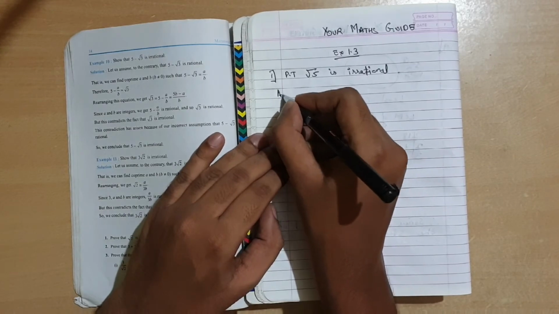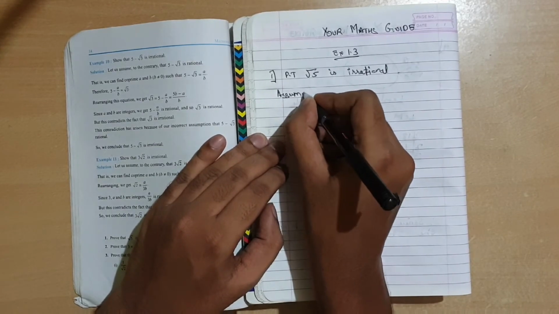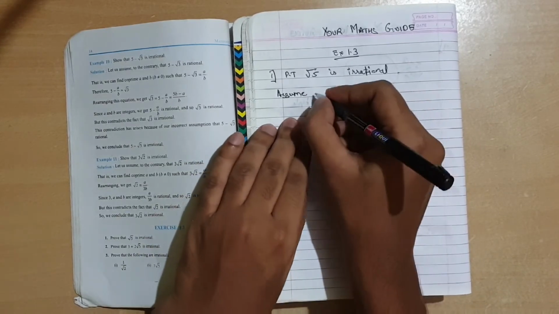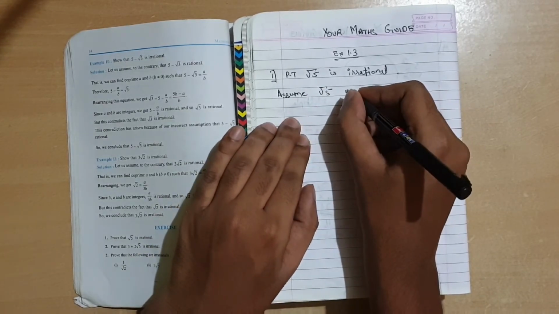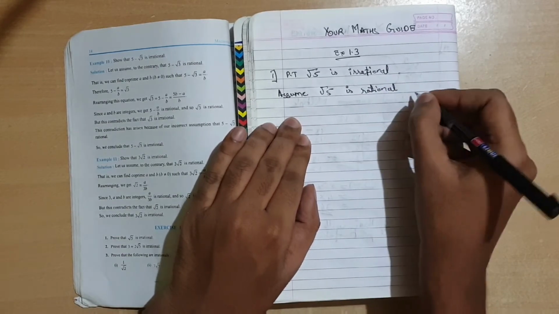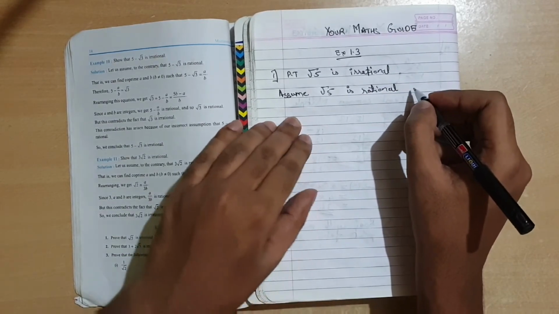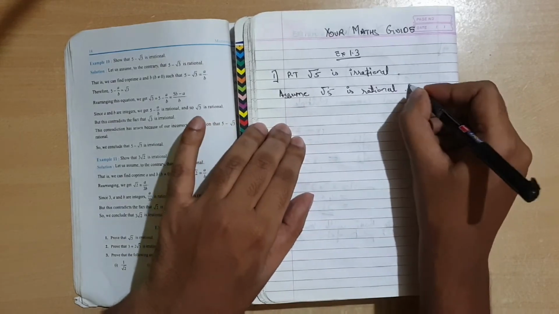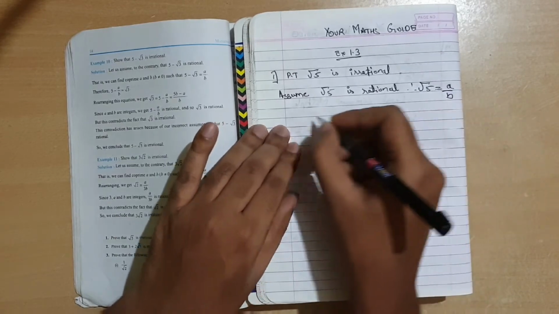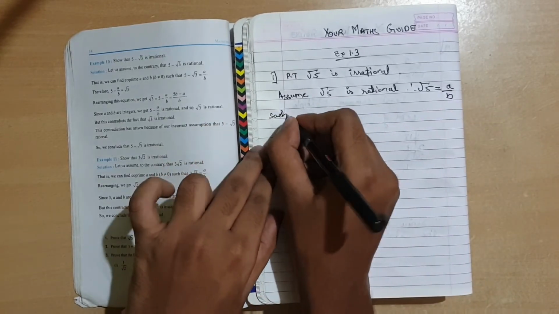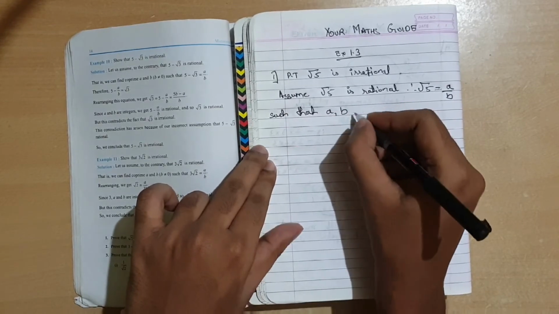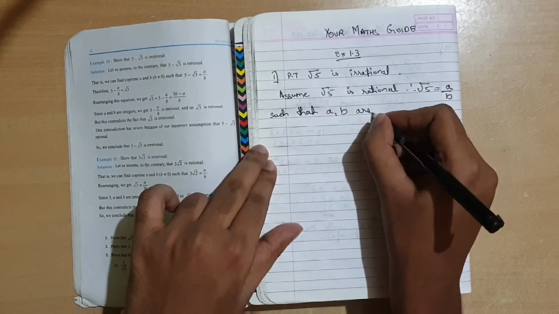So assume, let us make our assumption. Assume root 5 is rational. Therefore root 5 is equal to a by b such that a, b are co-primes.